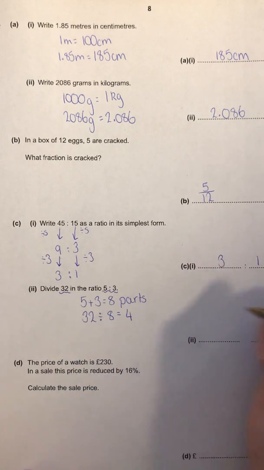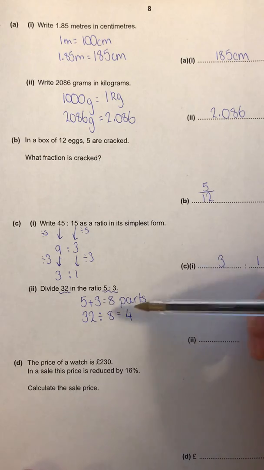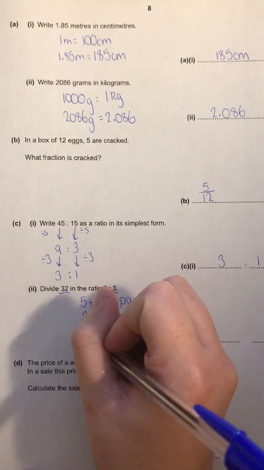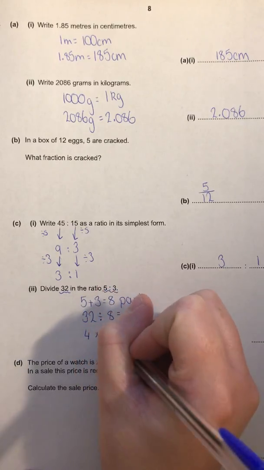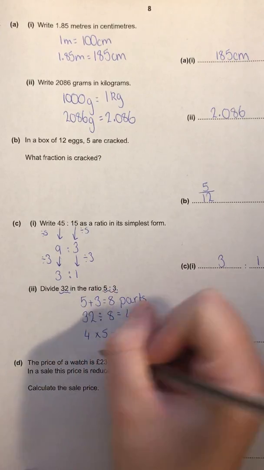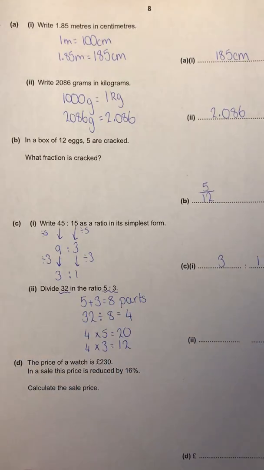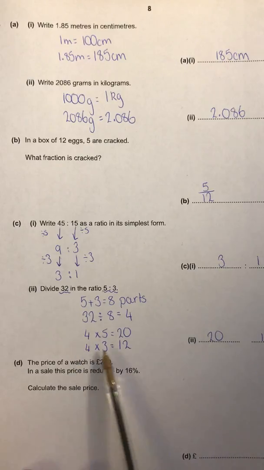which gives me 4. Okay, and then the last step is I've got to do 4 times 5 and 4 times 3. So 4 times 5 gives me 20, and 4 times 3 gives me 12. Okay, so 20 and 12. Right, remember to put your answers in the form that the ratio comes in. So I did 4 times 5 first, gives me 20, so that's my first answer, and 4 times 3 is 12, so that's the second part of the answer.